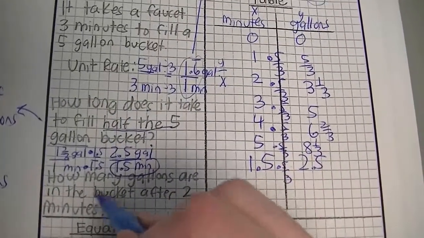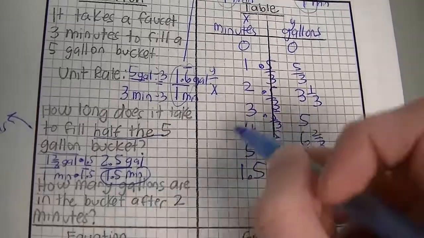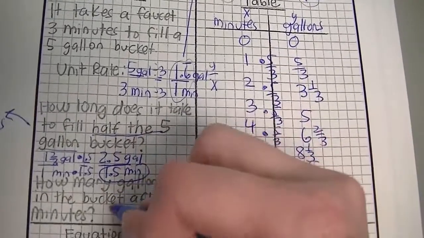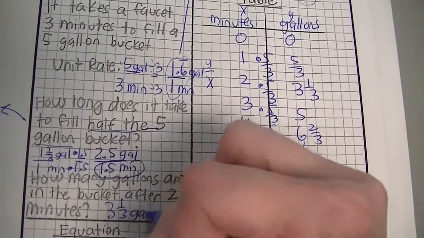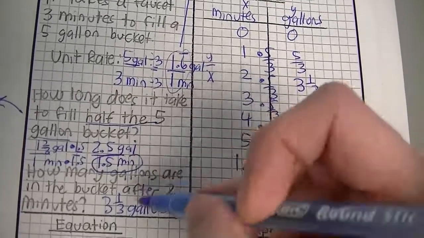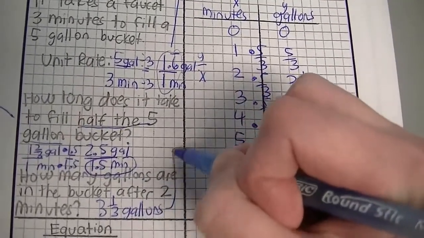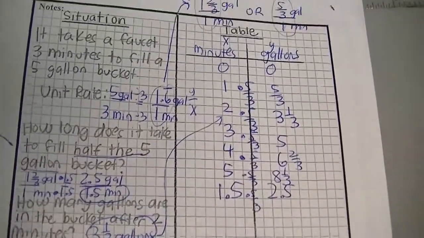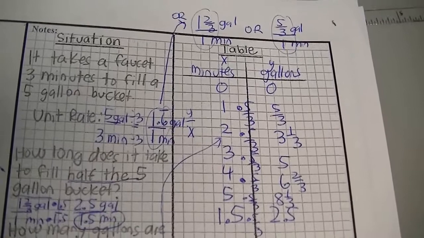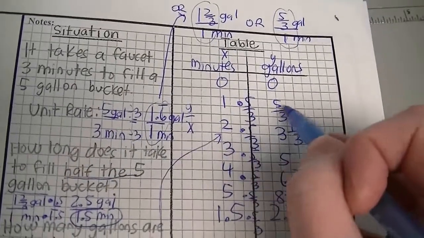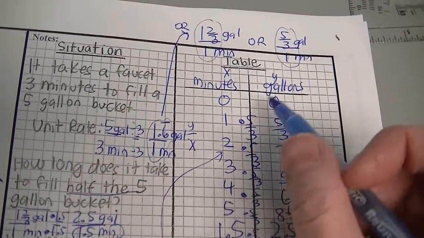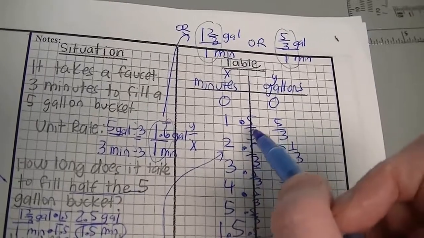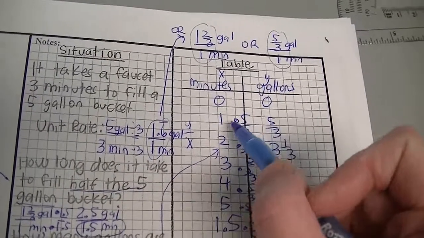So we can answer this question right here. How many gallons are in the bucket after 2 minutes? 3 1/3 gallons. And I didn't just cheat. We just looked at it, and it was right there. So that's your evidence, okay? So the ordered pair that represents the unit rate is (1, 5/3), or you could say (1, 1 2/3), or you could say (1, 1.6666 repeating), okay?